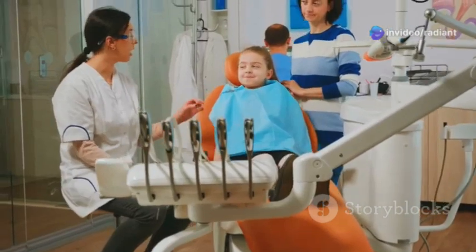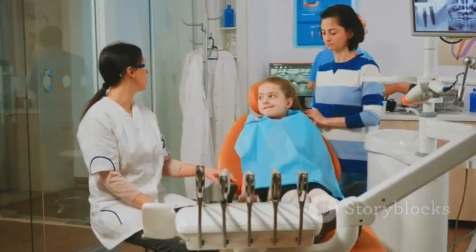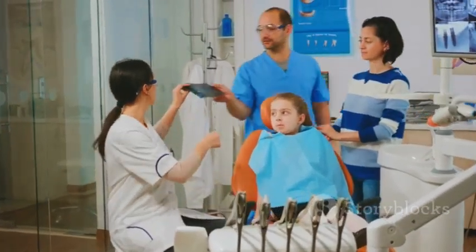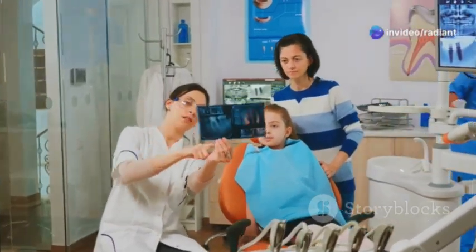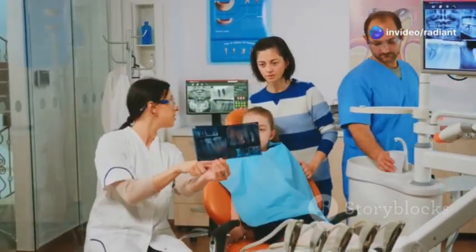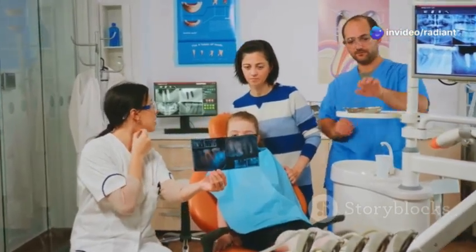Remember to explain the procedure to your patient and get informed consent. Clear communication is key to ensuring the patient understands the treatment and feels comfortable. Next up, dental trauma. Dental injuries can happen suddenly and require prompt attention.